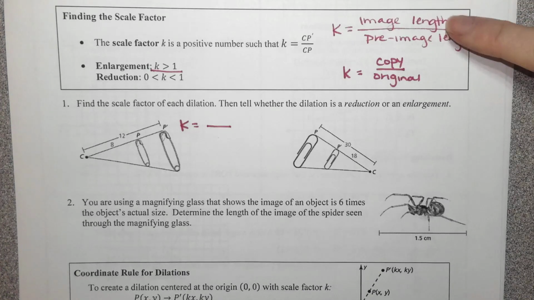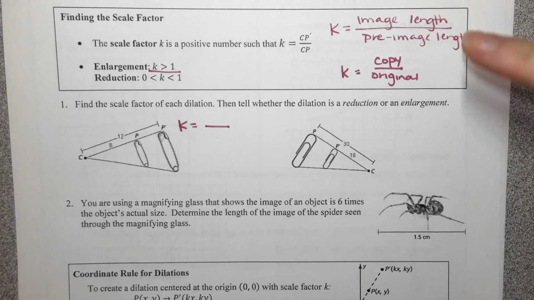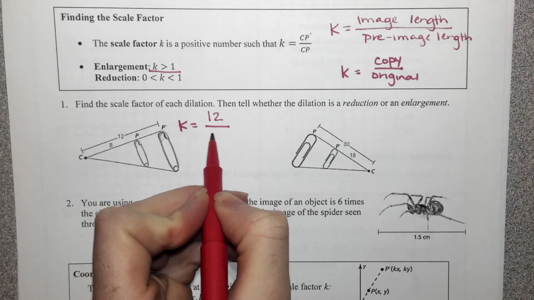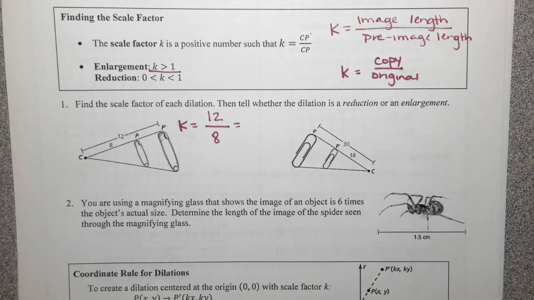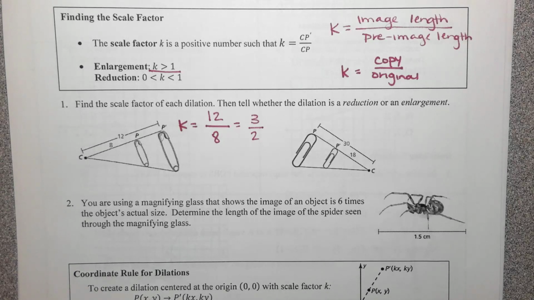This is how I think of it: image length divided by pre-image length. 12 divided by 8, which simplifies to 3 over 2, because we can divide top and bottom by 4. If you'd like to write it as a decimal, you can write that as 1.5. It doesn't really matter. Is it bigger than 1 or between 0 and 1? Bigger than 1. So is it an enlargement or a reduction? Enlargement.